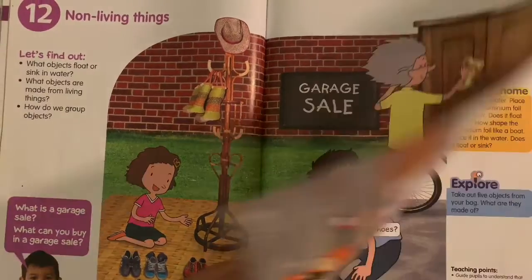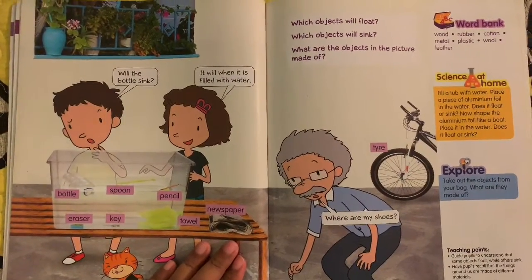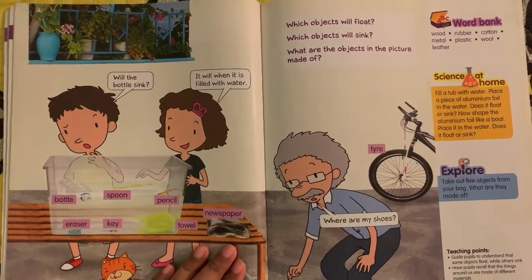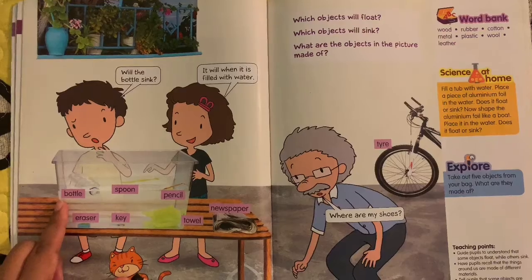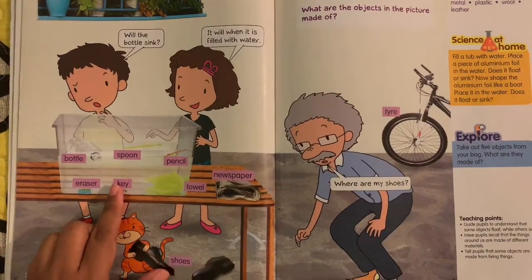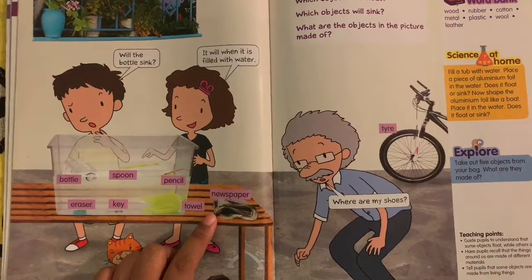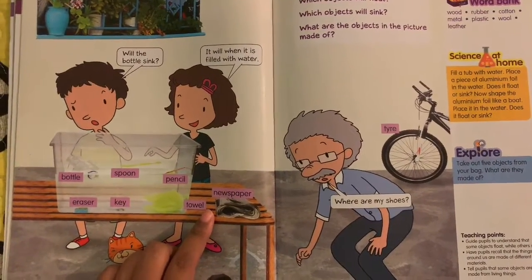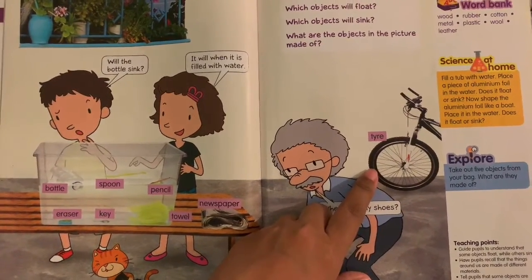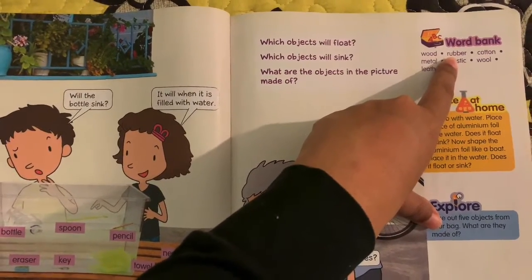In my previous lesson, in part 1 and part 2, teacher had explained about the materials that make things. Also, teacher has read out the examples of objects that float and sink, together with the names of the materials that make the objects in the picture. For example, this tire on the bicycle is made up of rubber. So rubber came from plants.